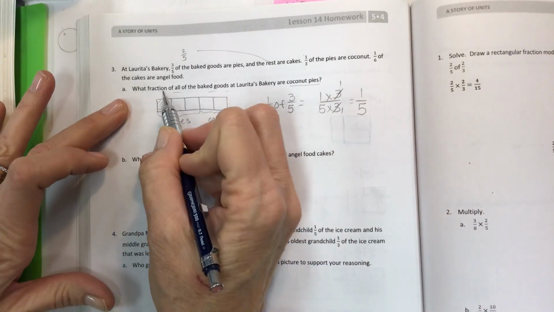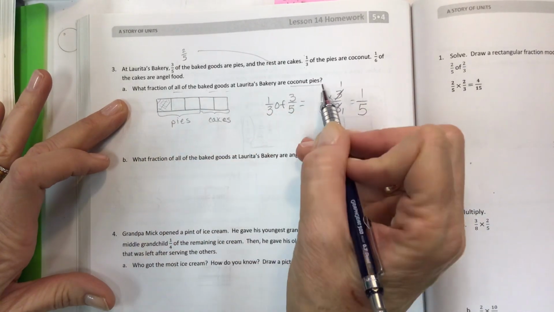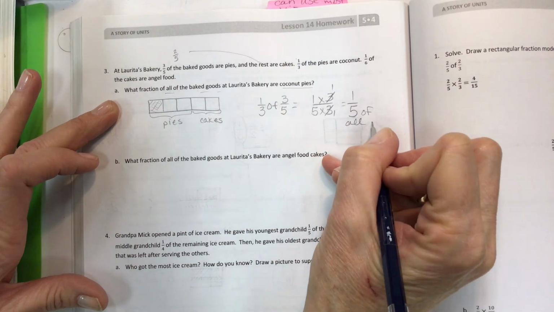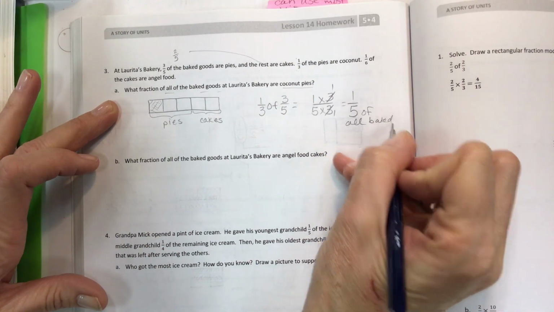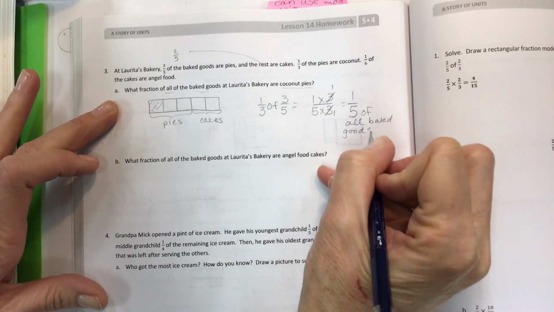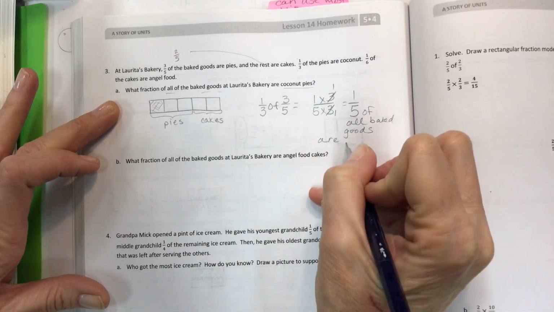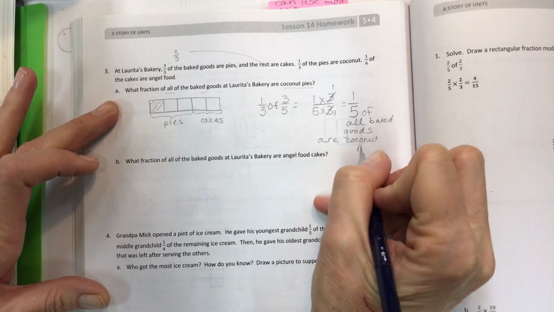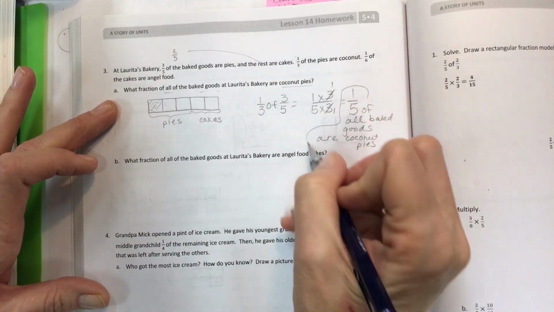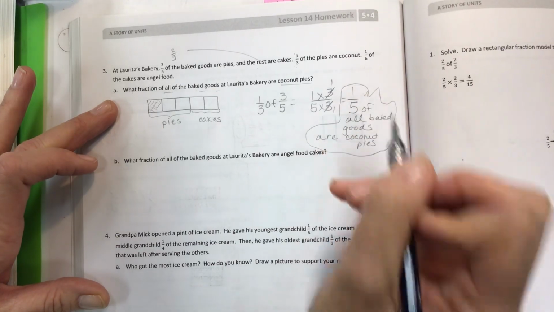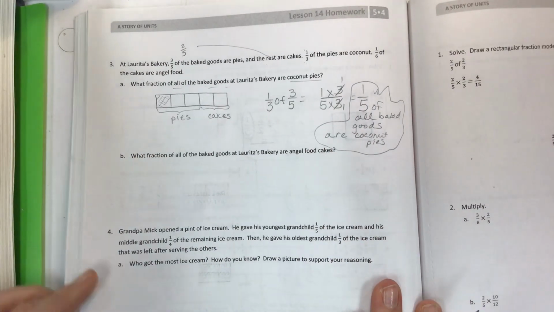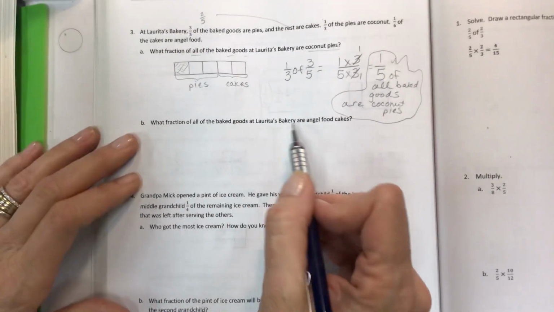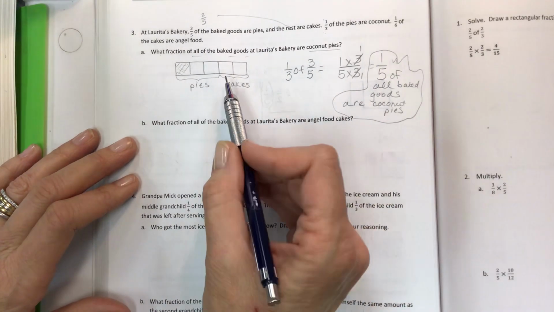amount of baked goods. What fraction of all the baked goods are coconut pies? 1/5 of all baked goods are coconut. Coconut pies. Okay, so there's your answer for A. That's just for fun. Okay, and then for B, what fraction of all the baked goods are angel food cakes?